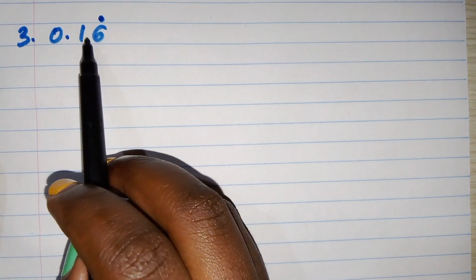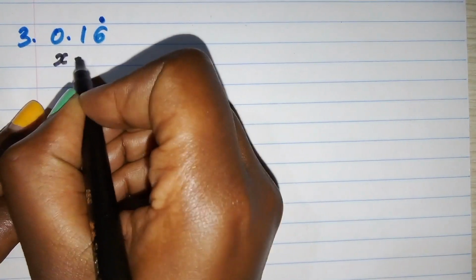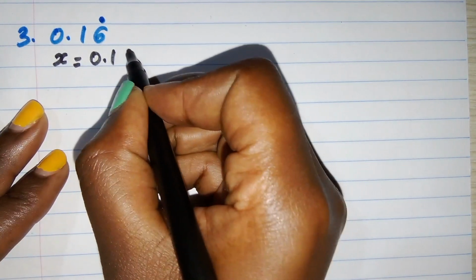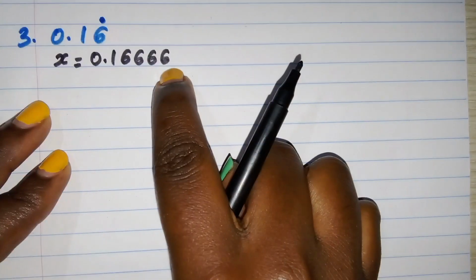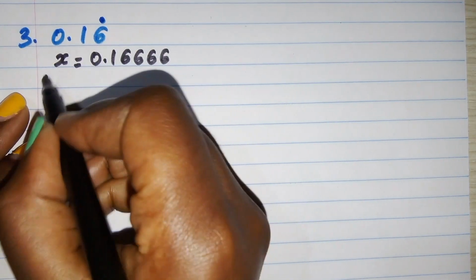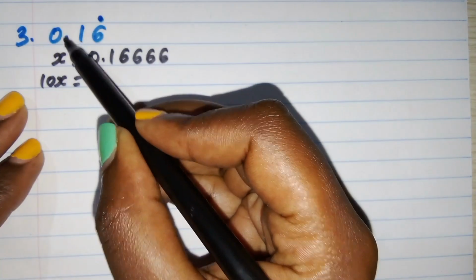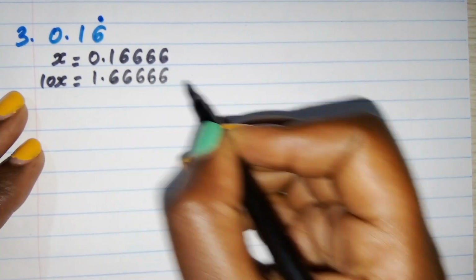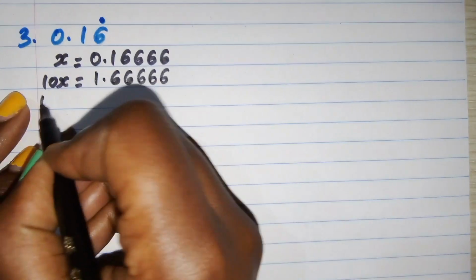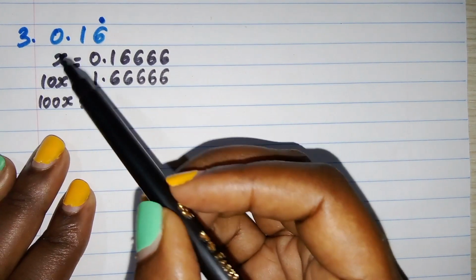Number 3, 0.16 recurring. The only recurring number here is 6. So expanded form would be x equals 0.16666. 6 is the only recurring number. If you move the decimal point one decimal place, that will be 1.6666, so they don't match. You continue the same with the next decimal place.